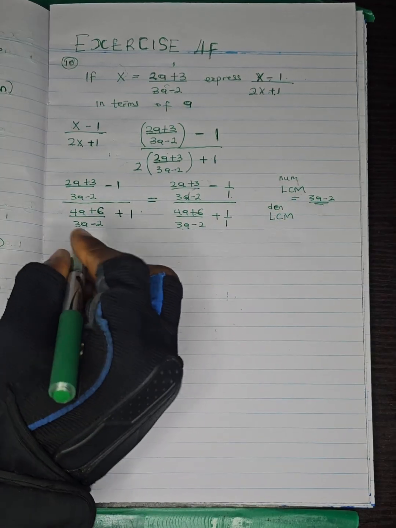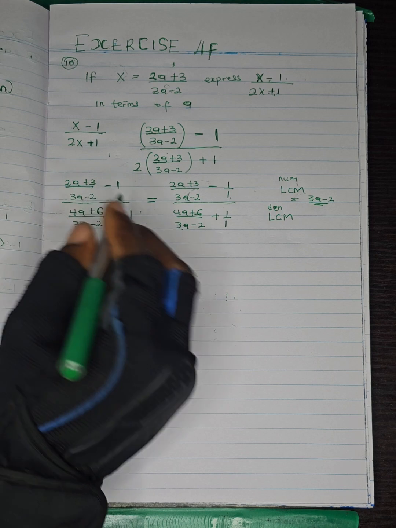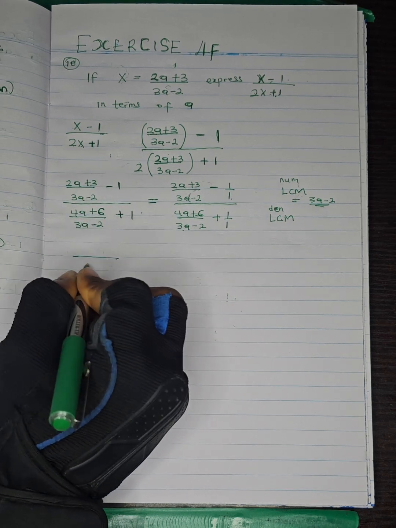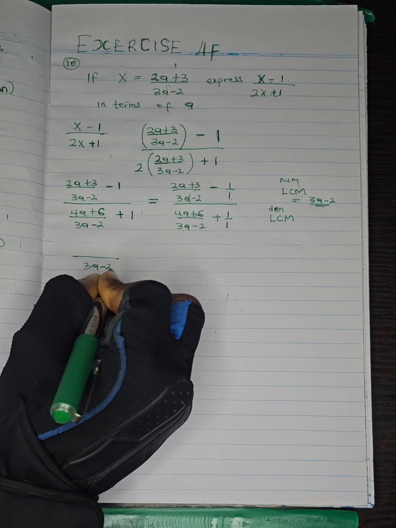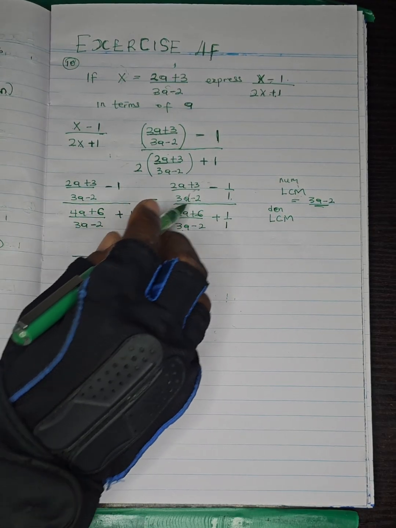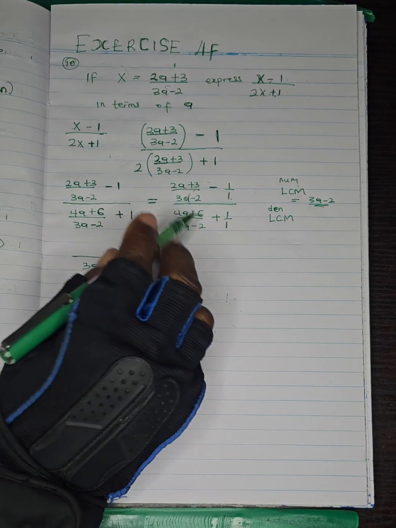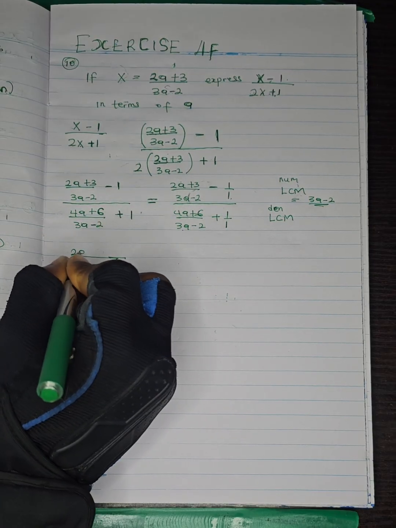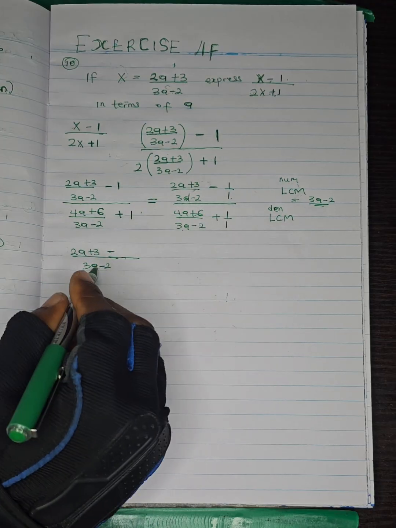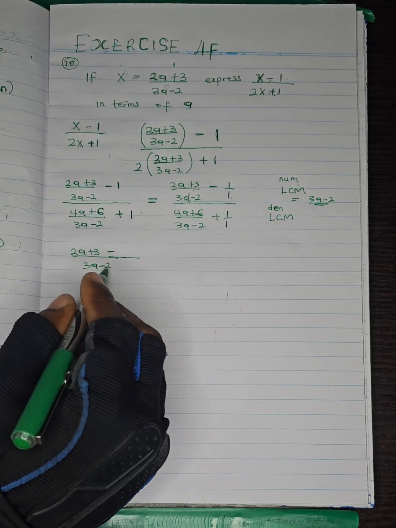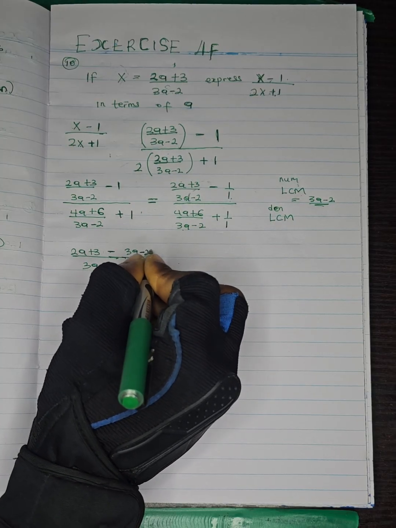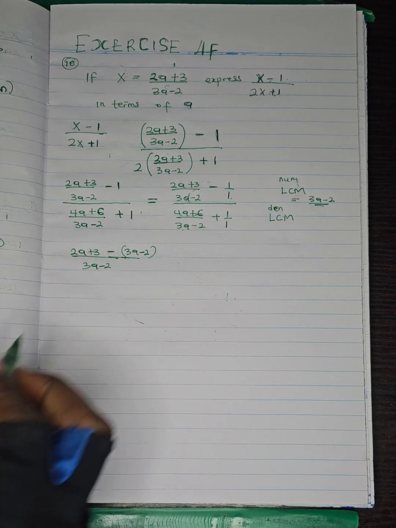So let's apply it. We'll start by subtracting 1 and adding 1 here. So in the next step, we are going to have 3a minus 2. Now 3a minus 2 divided by the denominator is 1. 1 multiplied by this, you are still having 2a plus 3 minus, in this case, 3a minus 2 divided by this is still 3a minus 2. So multiply by 1 is 3a minus 2. Mind you, you put it in the bracket because of this minus sign.